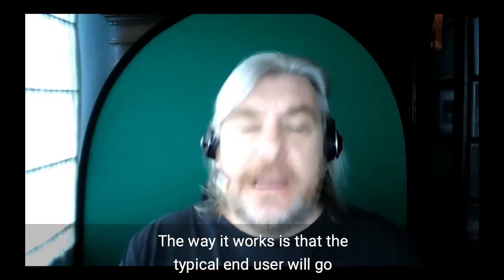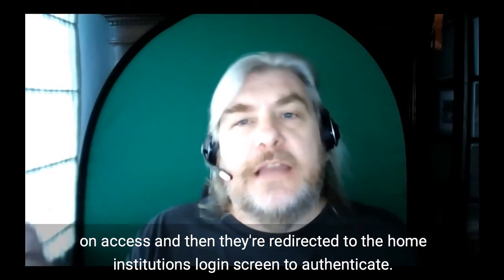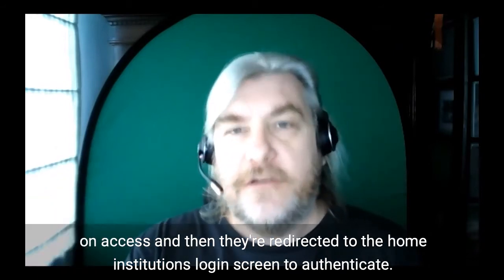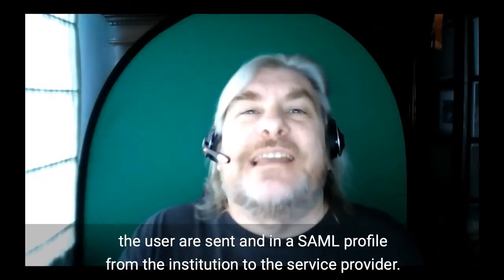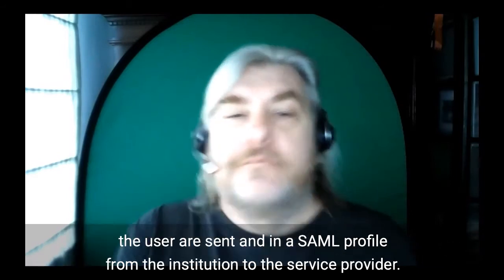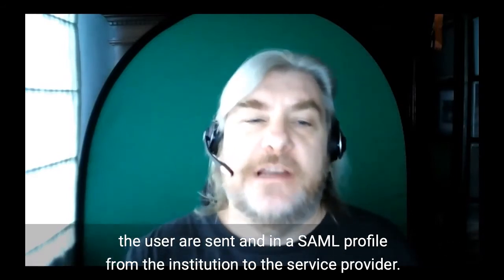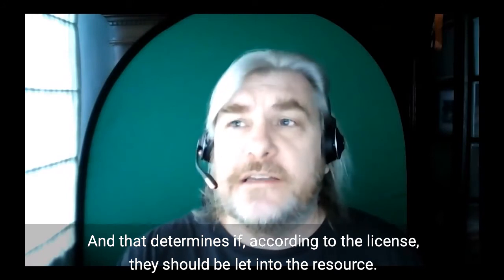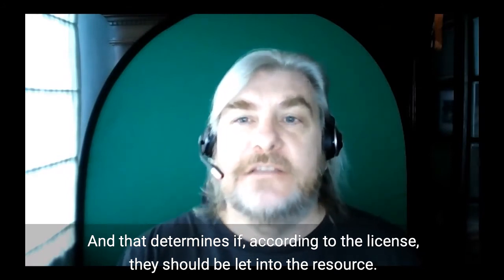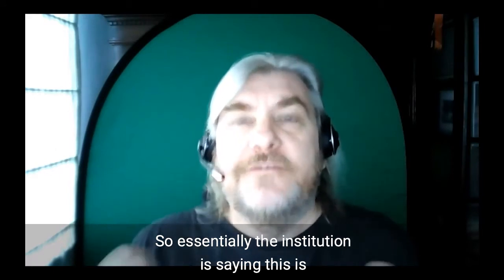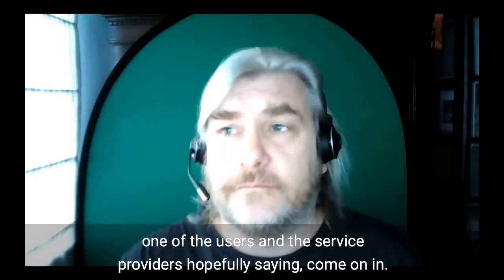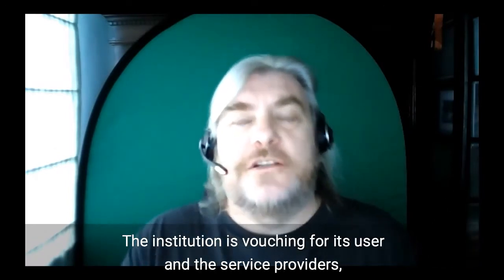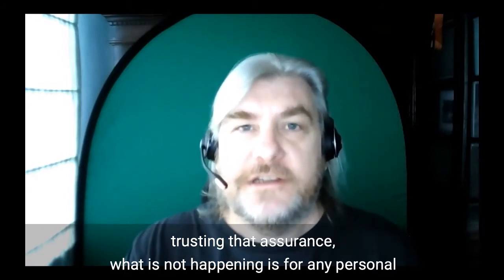The way it works is that the typical end user will go to a resource, say Science Direct, and click on Access, and then they're redirected to their home institution's login screen to authenticate. And in the background, a set of attributes about that user are sent in a SAML profile from the institution to the service provider. And that determines if, according to the license, they should be let into the resource. So essentially, the institution is saying, this is one of our users, and the service provider is hopefully saying, that's cool, come on in. The institution is vouching for its user, and the service provider is trusting that assurance.